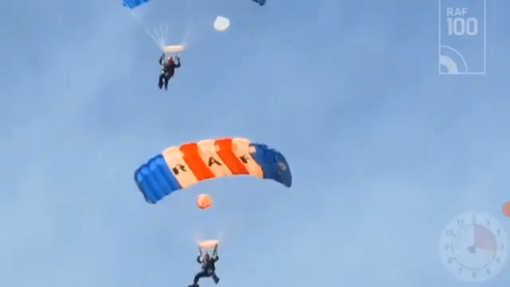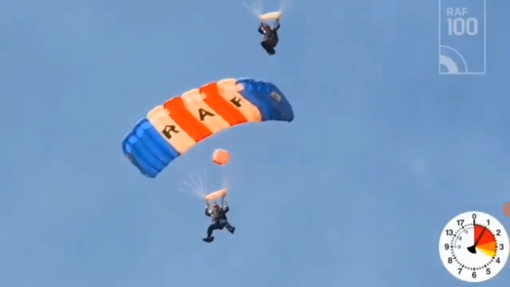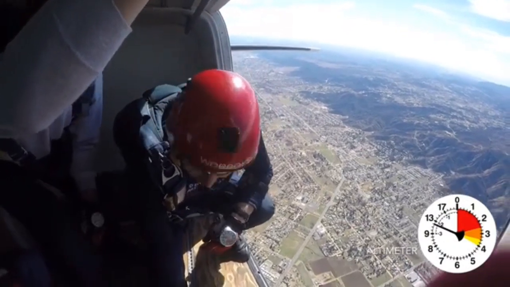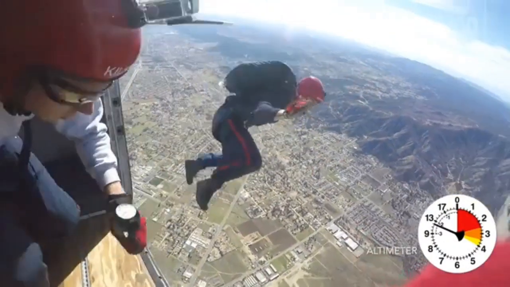So when they open their parachute, then drag force is acting in the upward direction and weight is acting downwards, so they reach the ground with a constant velocity. So that constant velocity is called terminal velocity.